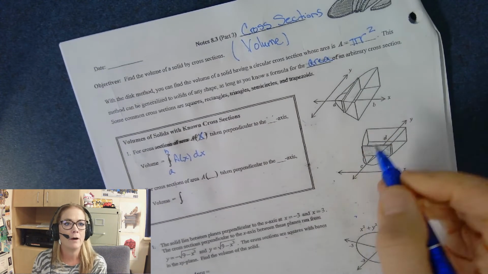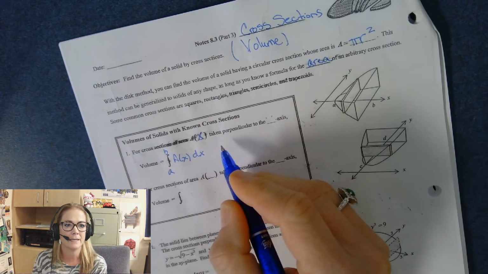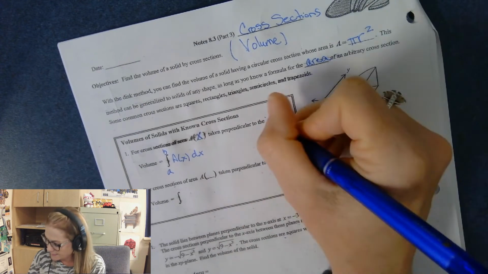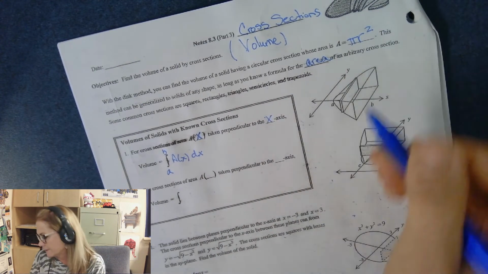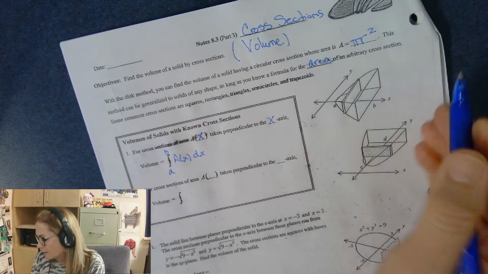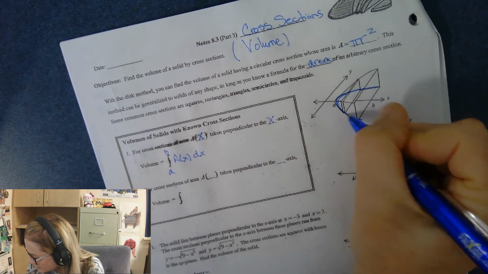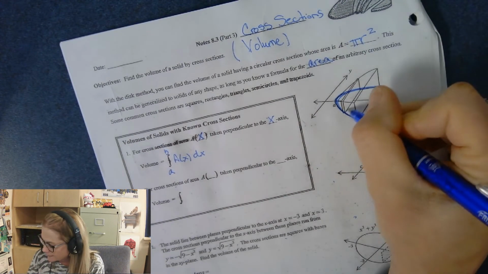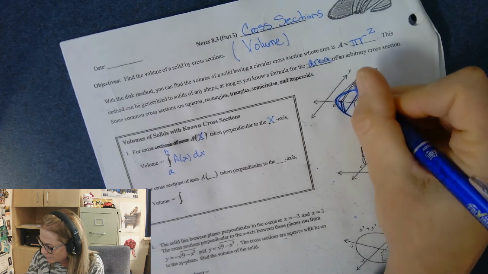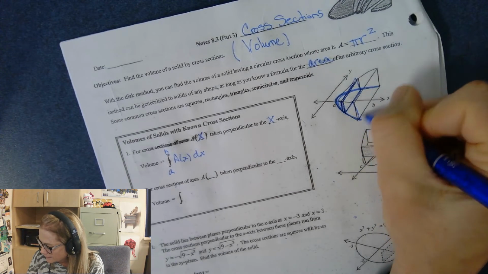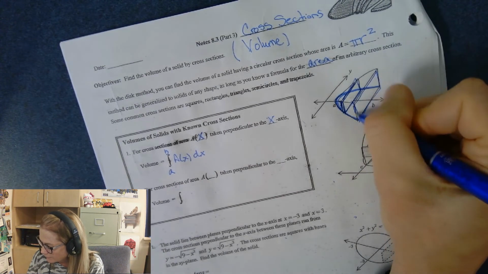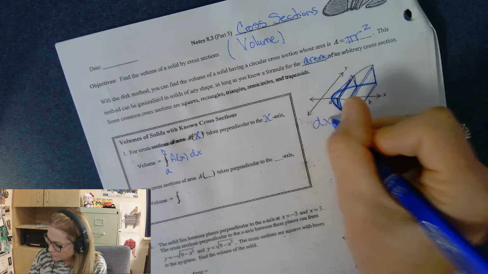And those would have the cross sections perpendicular to the x-axis. So here's x and y. So here's some floor, right? Here's some floor right here, and it looks like we're raising rectangles for this one. Here's a rectangle. Here's the end slice there of a rectangle. So this would be a dx situation.